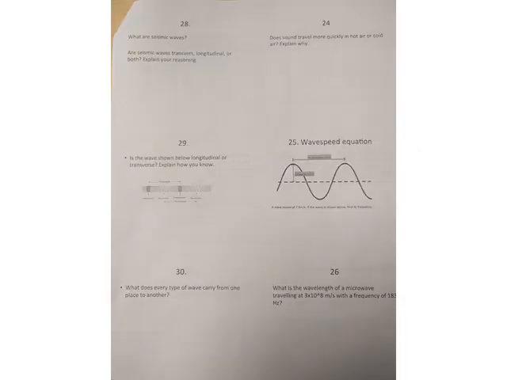Alright, so 24 is another wave and sound question. This has to do with which particles are denser, hot air or cold air. Again, Googleable. Hot air is less dense, cold air is more dense. Therefore, sound will travel quicker in cold air.